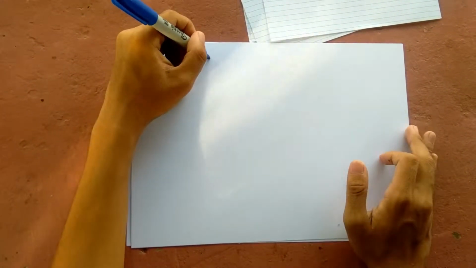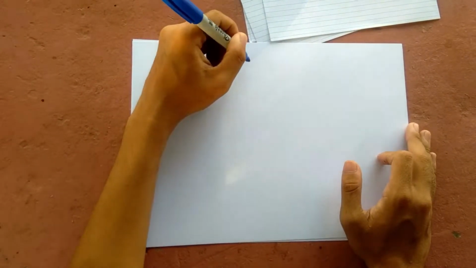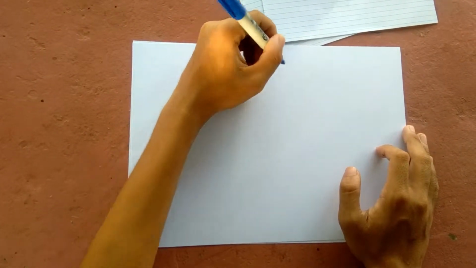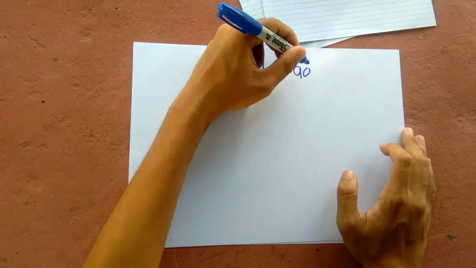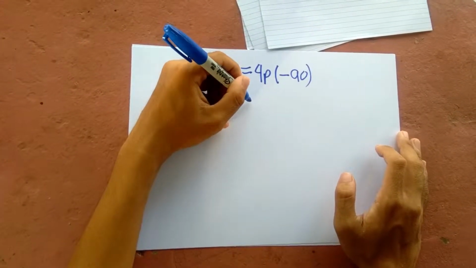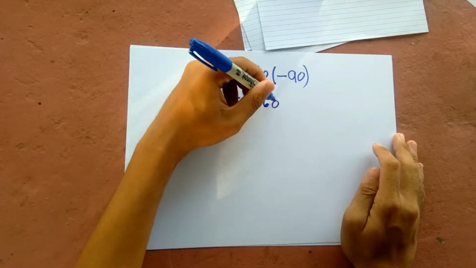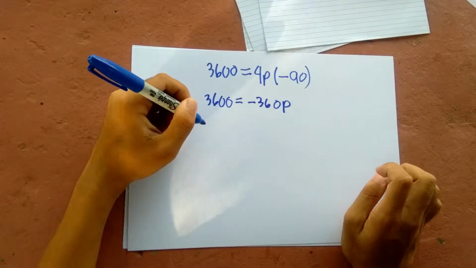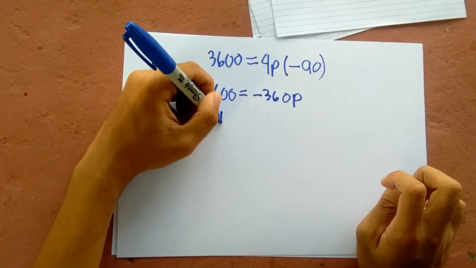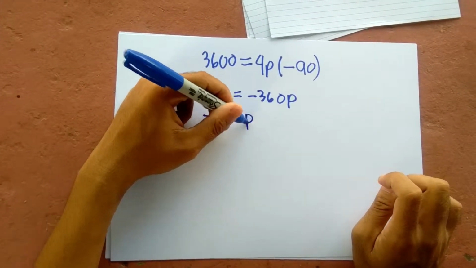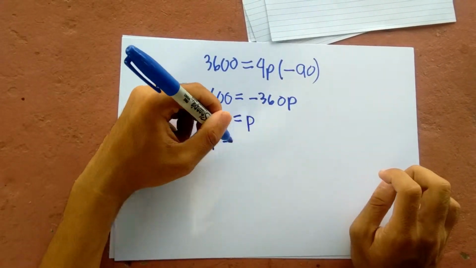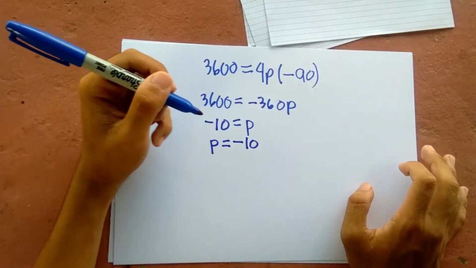And then we have 3,600, which is 60 squared, equals 4p times negative 90. It would further simplify to 3,600 = -360p. Then further simplification yields -10 = p, or in other words, p is equal to -10.